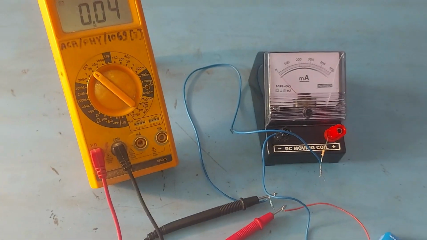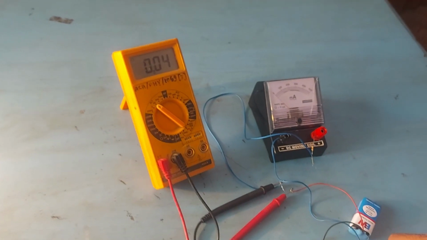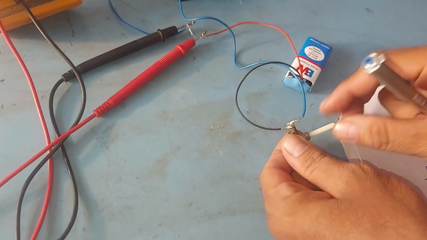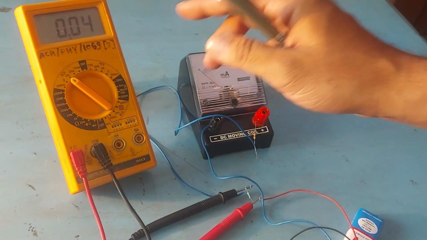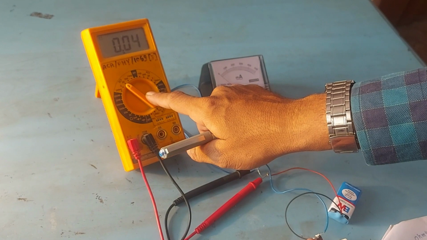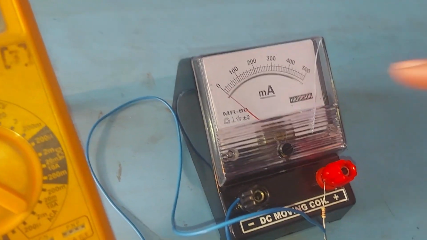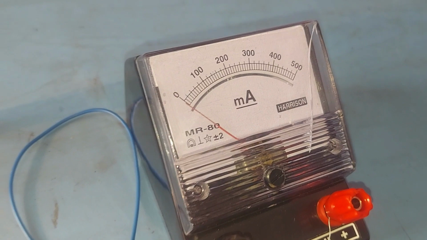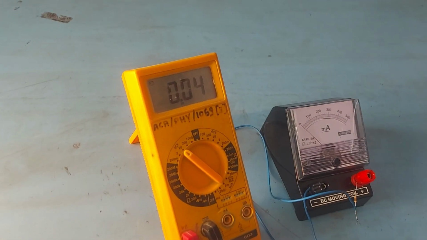The experimental setup is shown over here as per the same diagram. Now we can vary the voltages and current with the help of this pot. I will vary this pot to get different voltages and currents in these two meters. So this is a multimeter, which is used as a voltmeter in this case, because we are keeping it on the DC voltage measurement, and this is the milliammeter, which is 0 to 500 milliampere range.